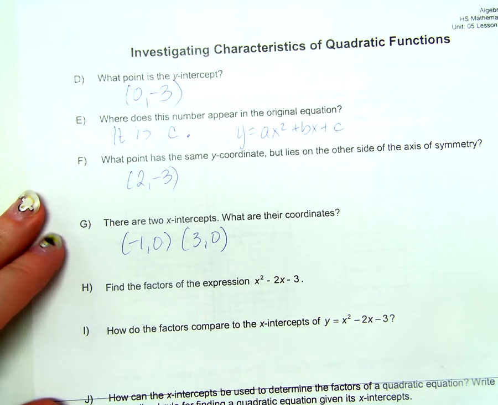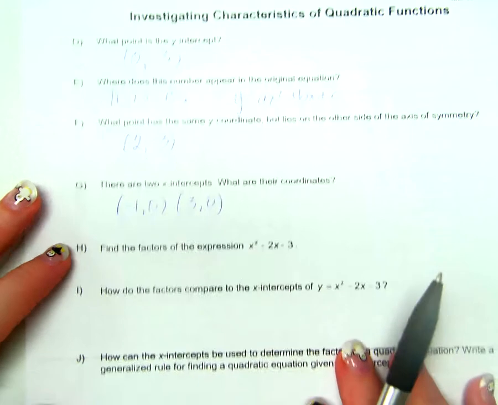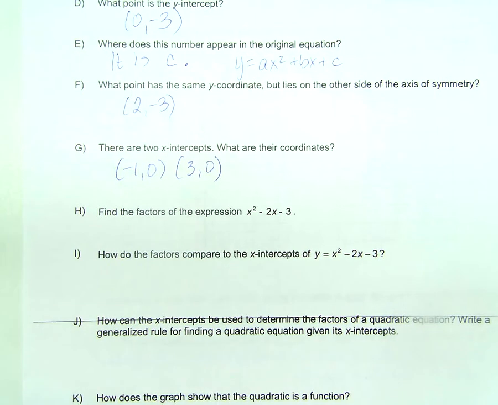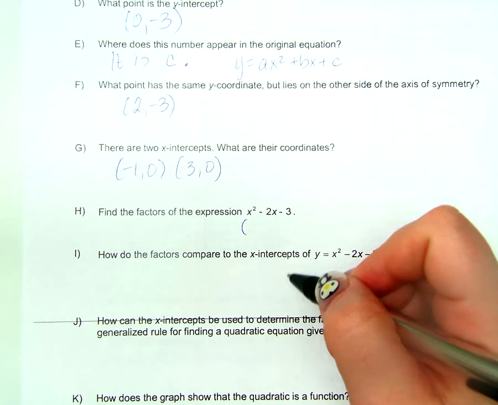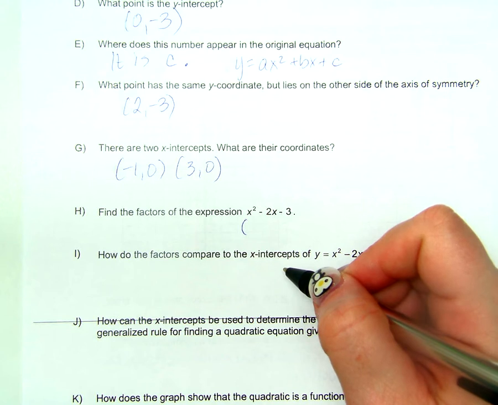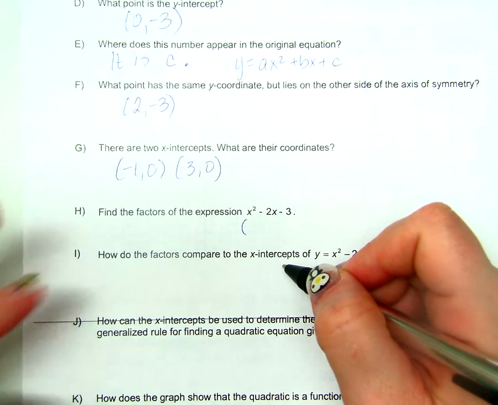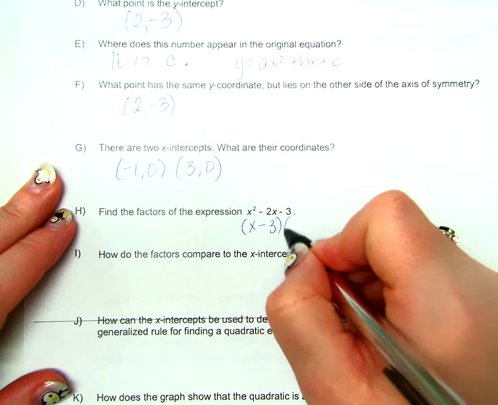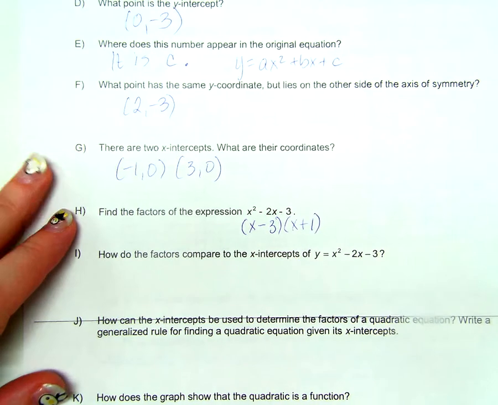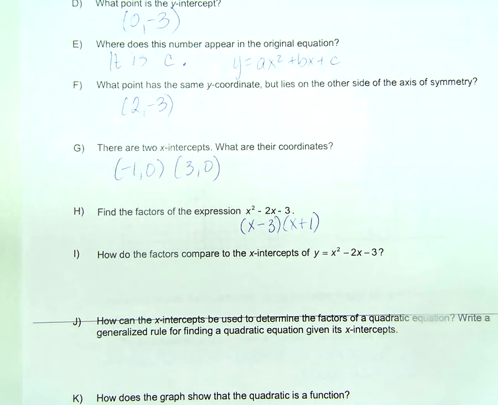Find the factors of this expression. So remember when we spent that whole unit on factoring and you're like, we're so glad this is over. And I'm like, it's not. What two numbers multiply to be -3 and add to be -2? x minus 3, x plus 1. Right? Okay.